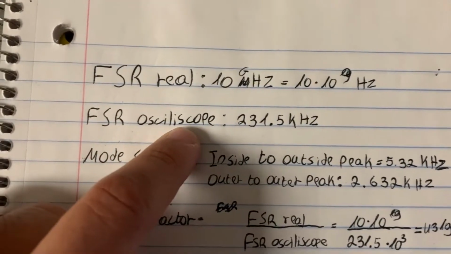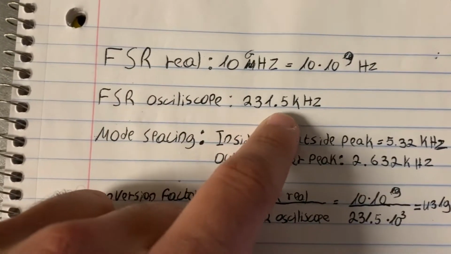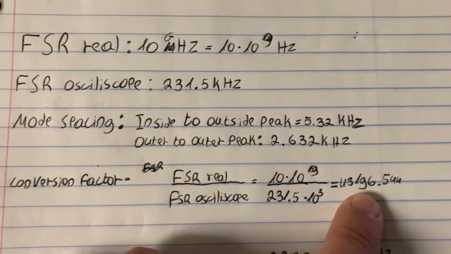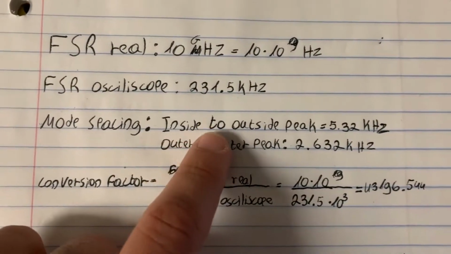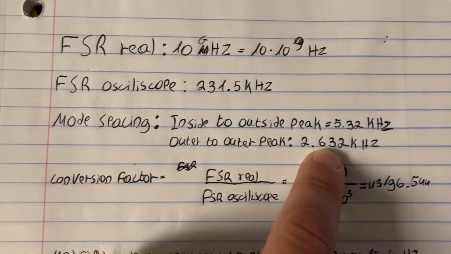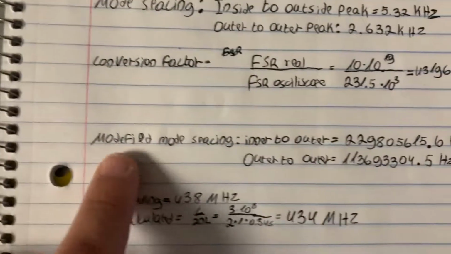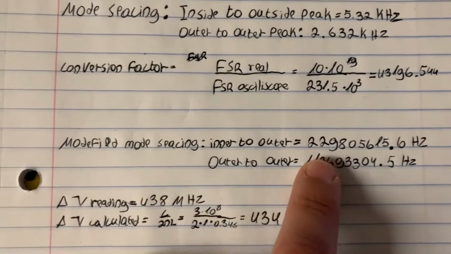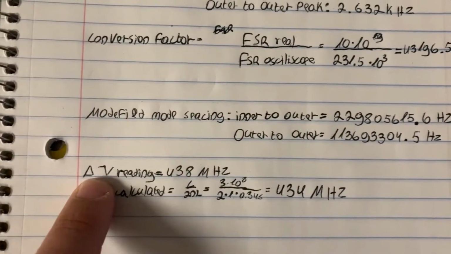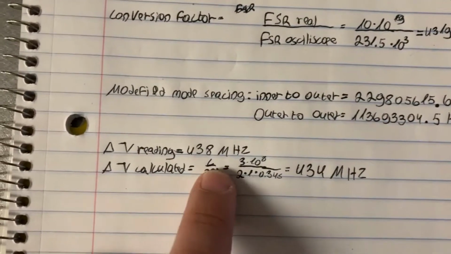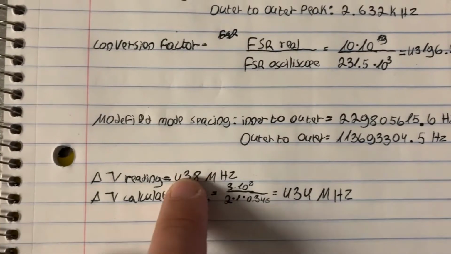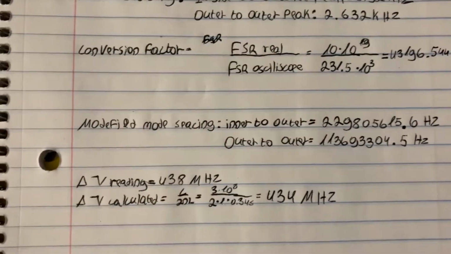Then we got the FSR reading on the oscilloscope, which is 231.5 kilohertz. We got a conversion factor using these two values, which is right here. And then we also measured the inside to outside peak, which gave us this value, the outer to outer peak, which gave us this value. And we modified them using the conversion factor, which is these two values right here. And then we got the delta nu value by measuring the length of the cavity and using this equation right here. And we compared it to the one that's given on the tool.